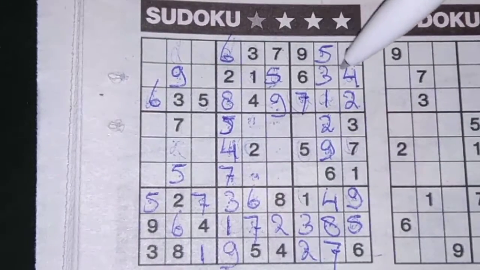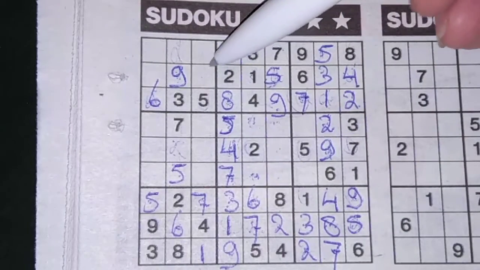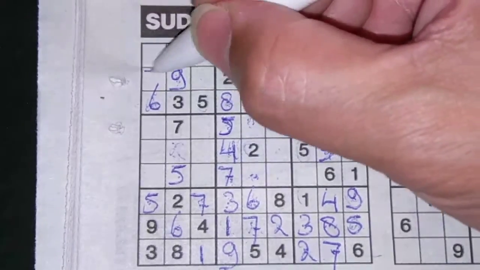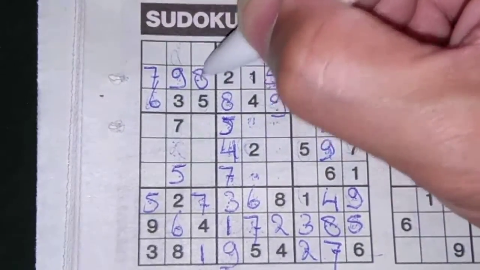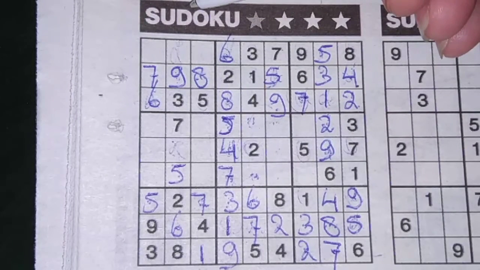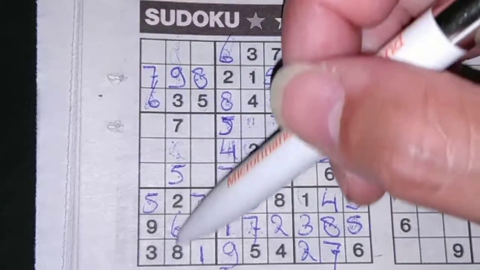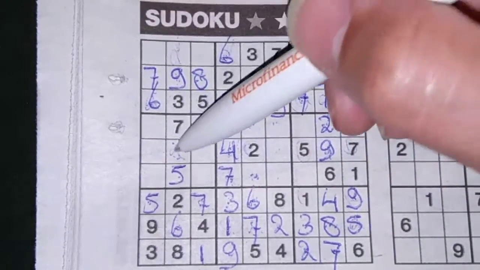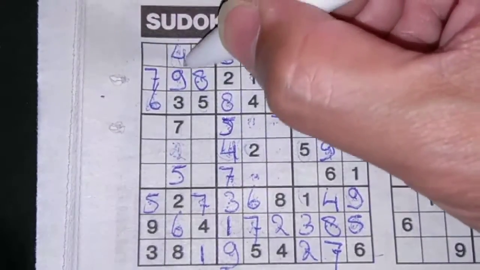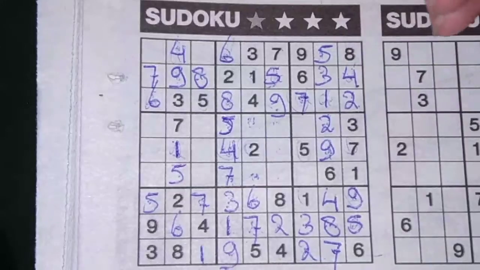1, 2, 3, 4, 5, 6, 7, and the 8 are missing. We see here 7, no 7 there. 7 should be there, and the 8 goes there. 2 numbers left in the second column for the numbers 1 and 4. We have a 4 here, no 4 there. 4 should be here, and the 1 goes there.